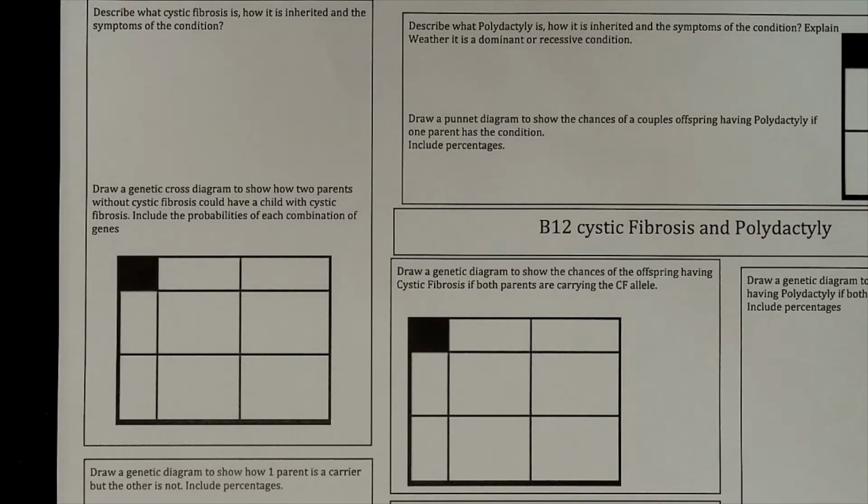Now what I have done is put a few different examples down of these, so that if you do get them in exam questions, you know how to attempt them. I do want you to use keywords when also mentioning what they are and the symptoms and so on. For example, dominant, recessive, homozygous, heterozygous.